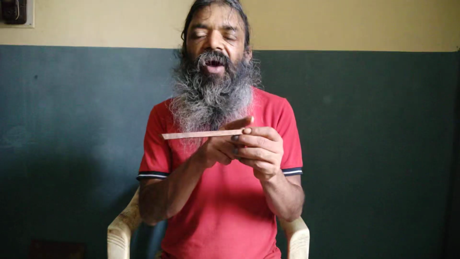Total number of vertical lines is n, spanning 0 to alpha. Okay, makes sense? Now, if I add all the vertical lines, this is called single dimension.